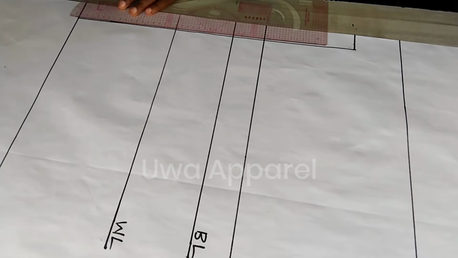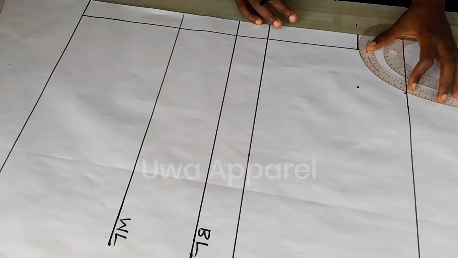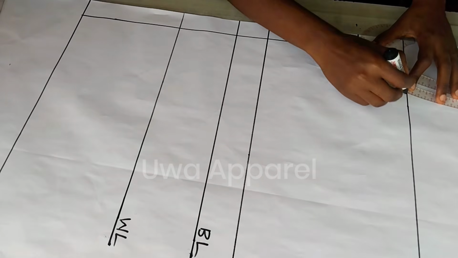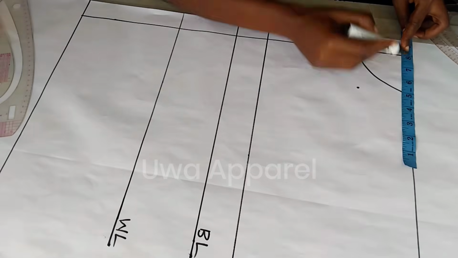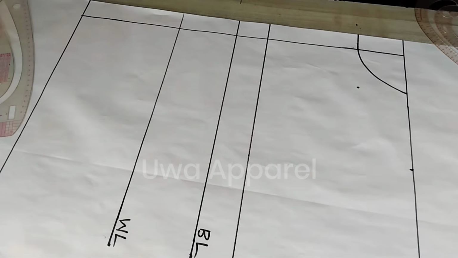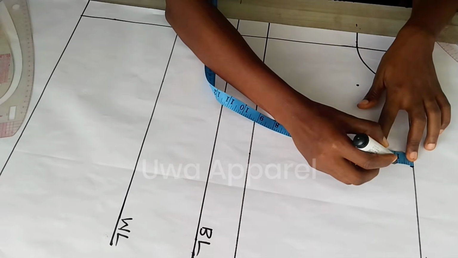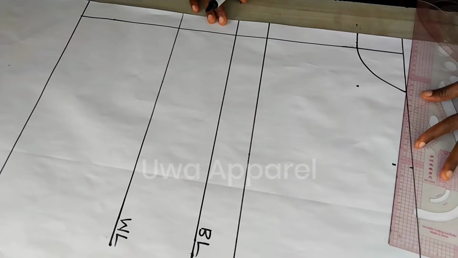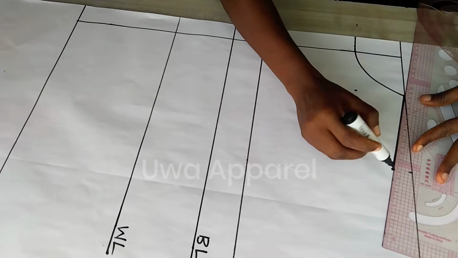So for the neck measurement, I'll be going with 3 inches of width into 3 inches of depth, and you can see how I connected both points together using my curve rule. So next was my shoulder to shoulder measurement, and afterwards I'm taking my shoulder slope of 1 inch, and then I'm simply connecting that point back into the neckline area.